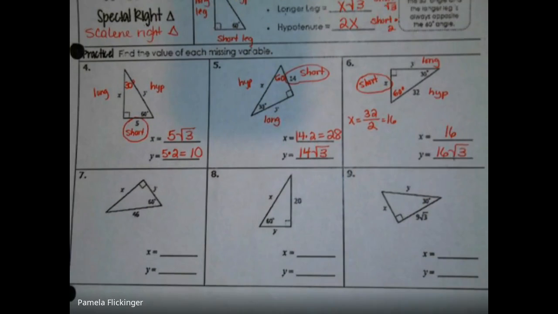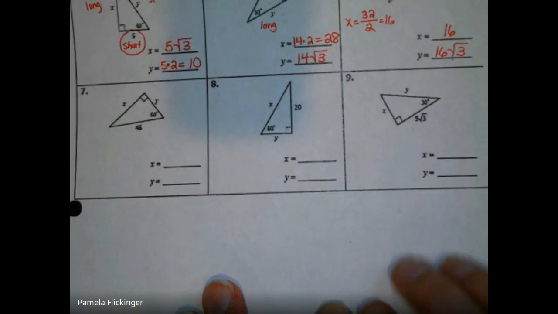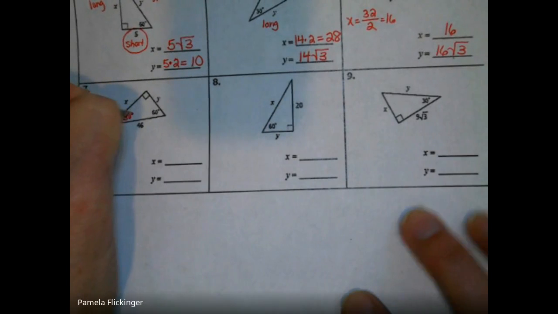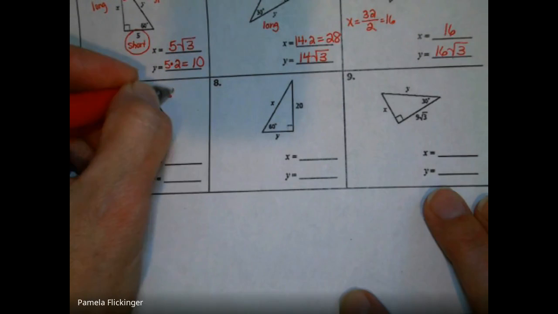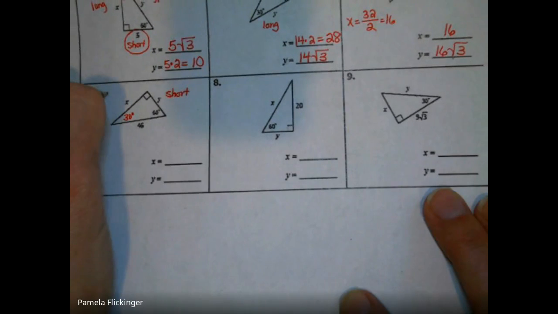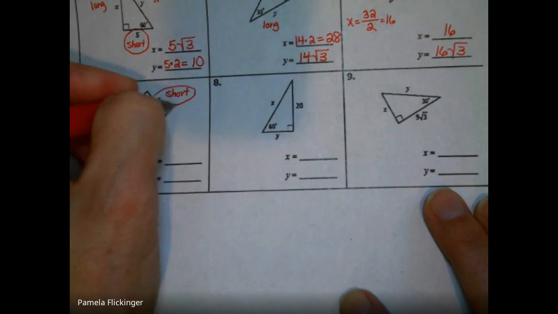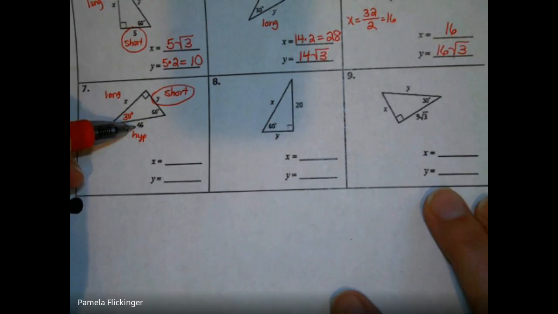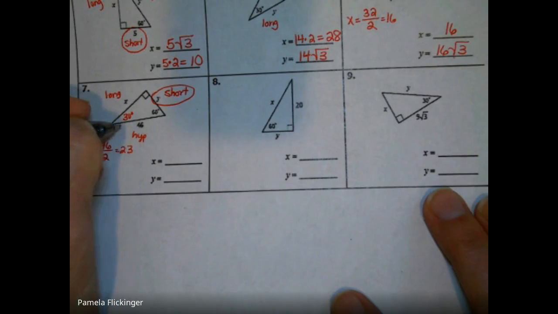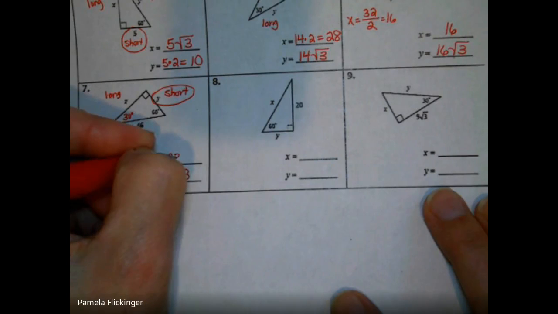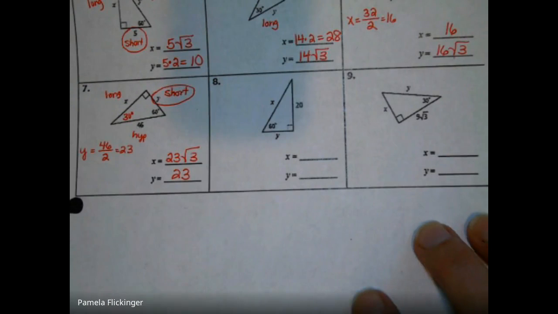Number 7. Let's label our triangle. I'm given a 60-degree angle, so I know the other one's a 30. So across from that, which is y, will be my short. Across from the 60 is the long, and across from the right angle is the hypotenuse. So once again, I need to get y first, so I reverse the rule of what's given. So to get y, I'm going to take the hypotenuse and divide by 2, and that's going to get me 23. So y is 23, and then the long is 23 times the square root of 3.